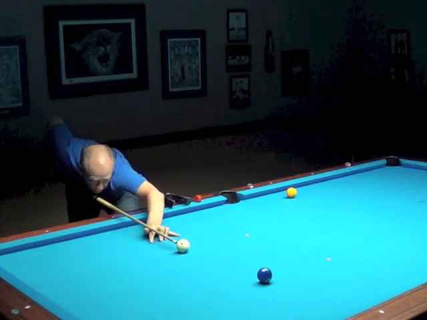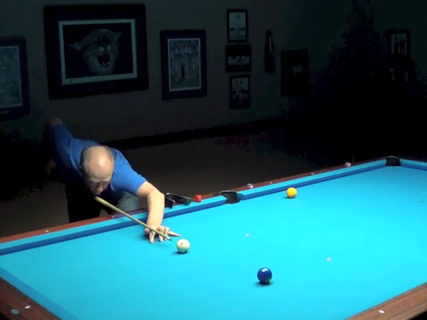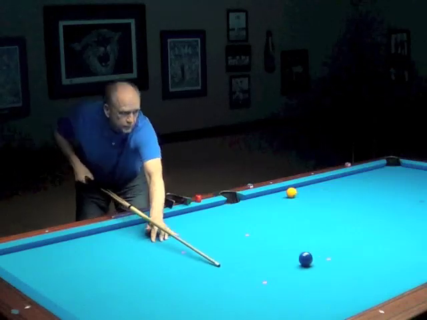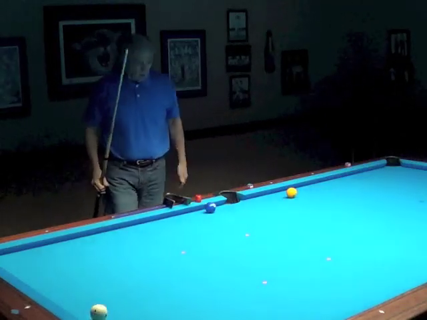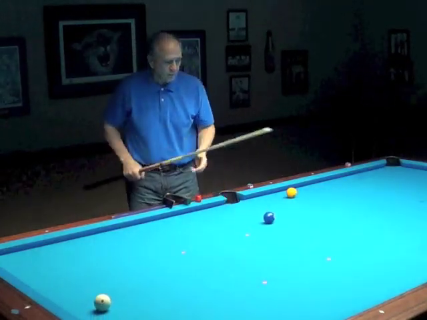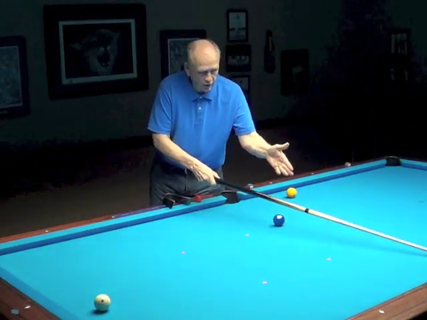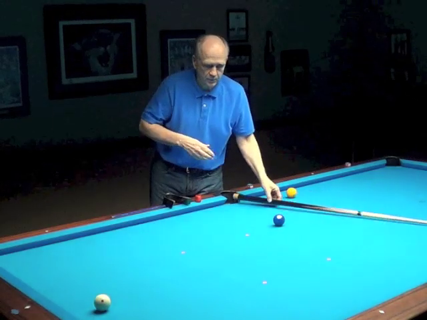Now I'm at center ball. So I'm right on the marker. The two ball is tracking directly as it should for the two rail bank.